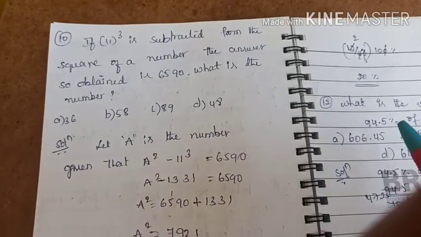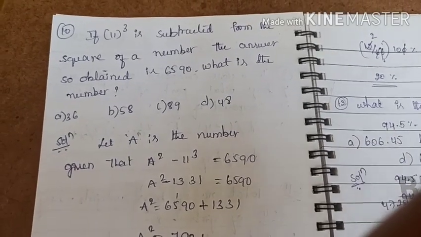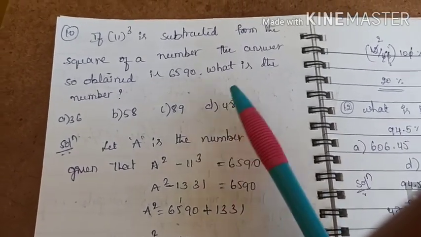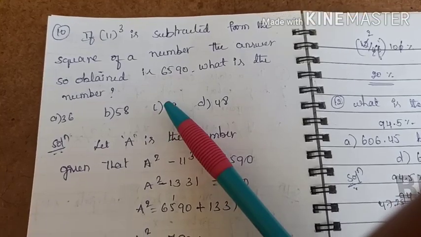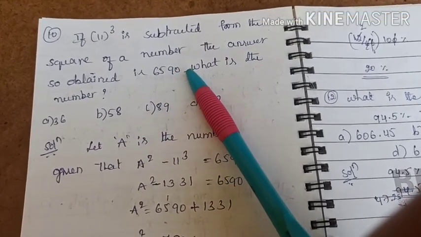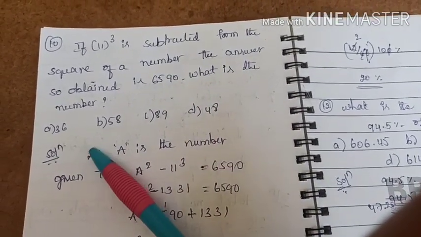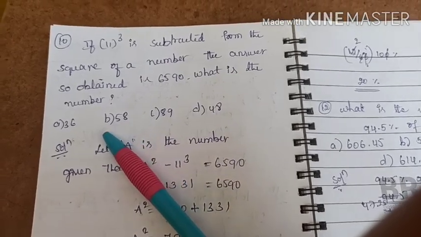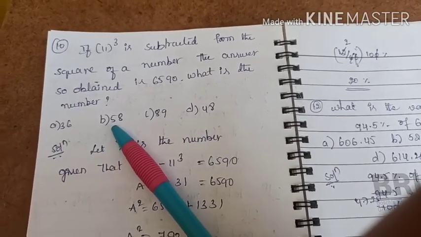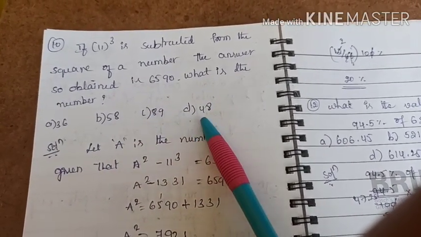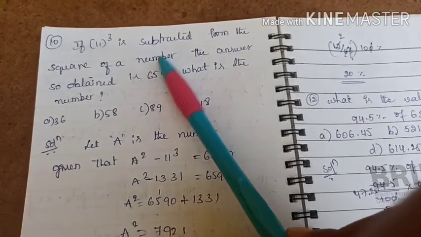The next problem. If 11 cube is subtracted from the square of a number, the answer so obtained is 6590. What is the number? The given 4 options: the first one is 36, second is 58, third is 89, and fourth is 48. First we need to understand the question.